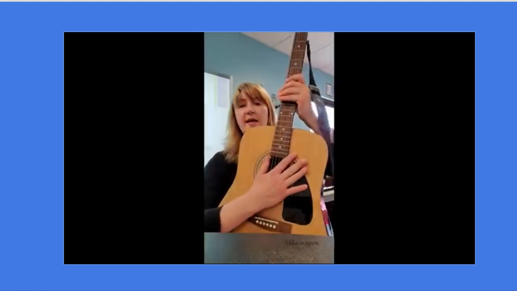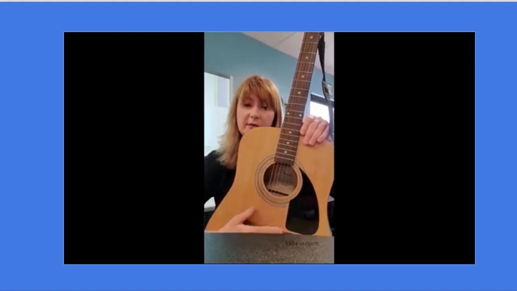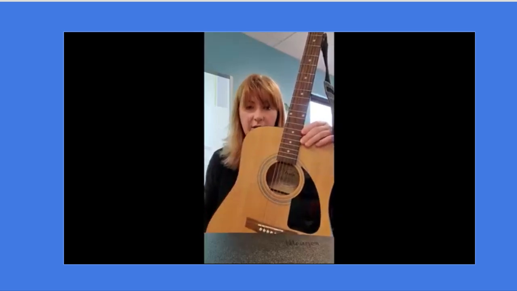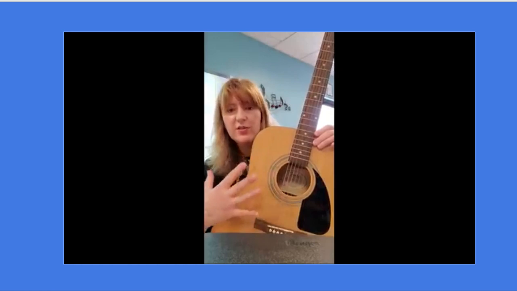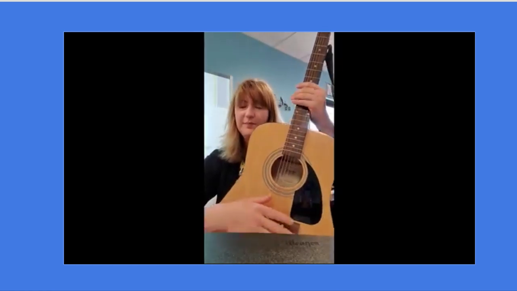And what happens is the vibrations from those strings make a sound into the body of the guitar, and this hollowed out body is called the resonance chamber. The sounds bounce around and come out the sound hole to the tones you hear.